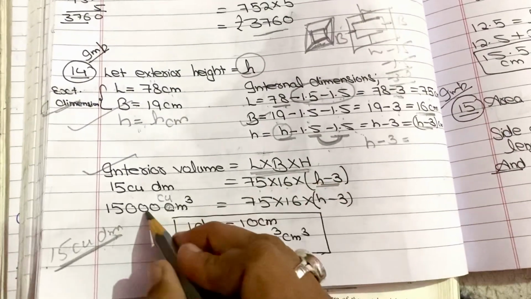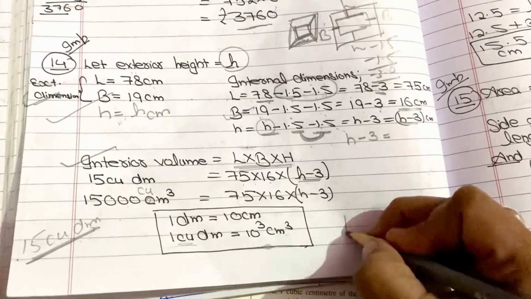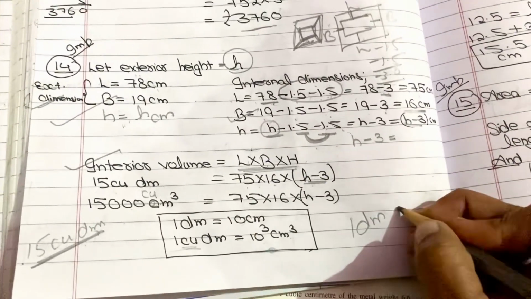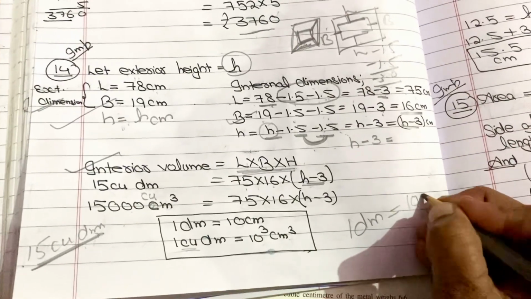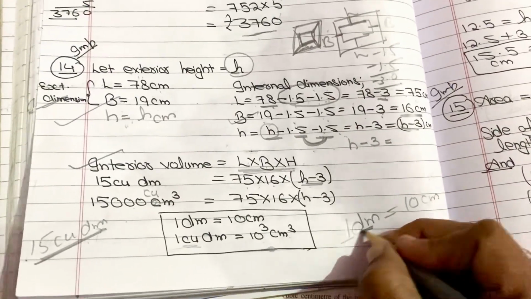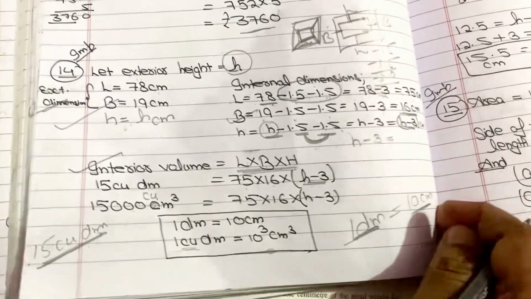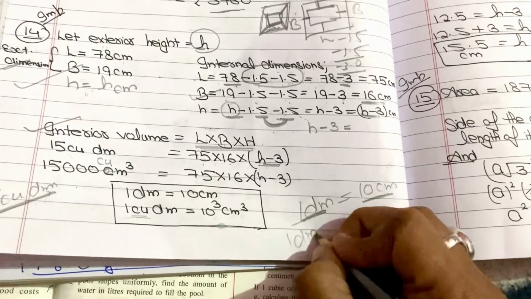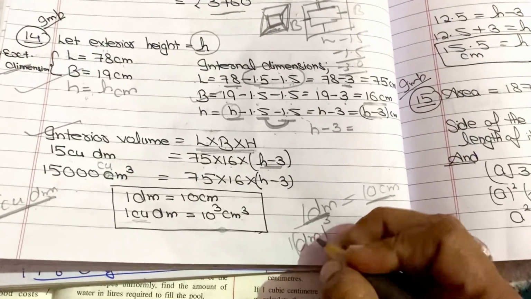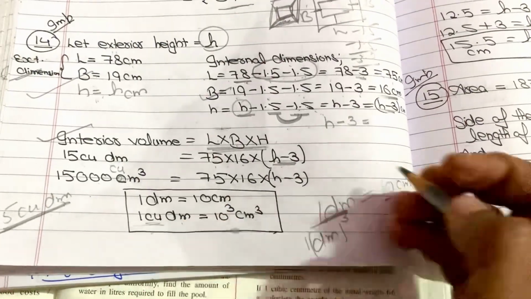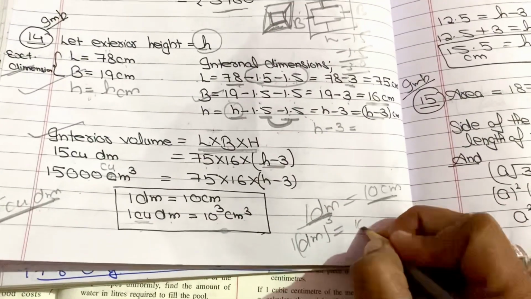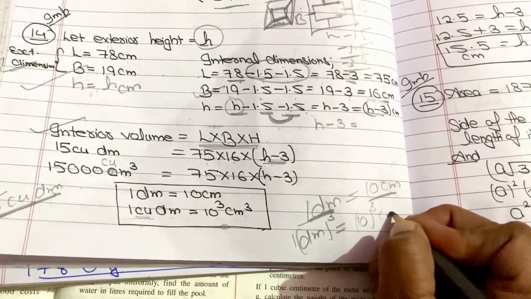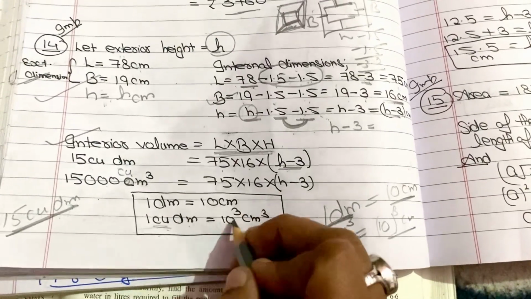Okay, so clearly remember one thing, in 1 decimeter there are 10 centimeter. In 1 decimeter there are 10 centimeter, and in 1 cubic decimeter, or 1 cu dm, we have 10 raised to power 3 centimeter, that is 1000.